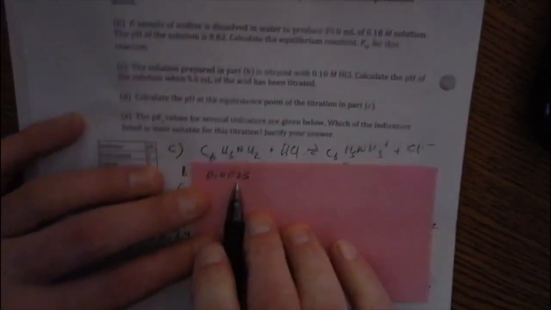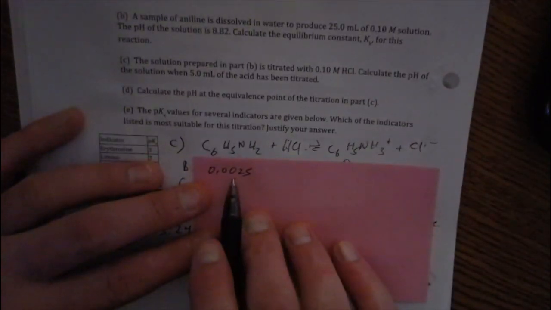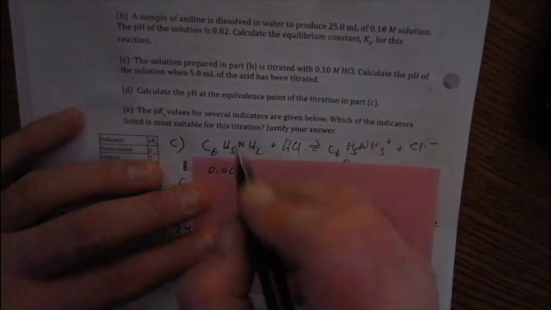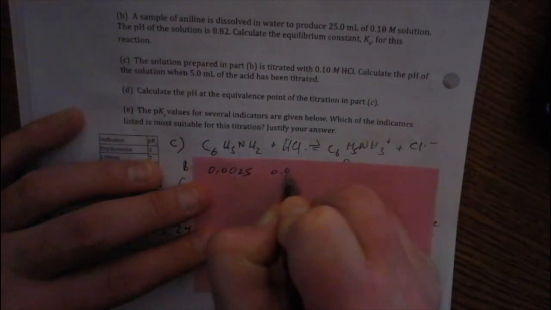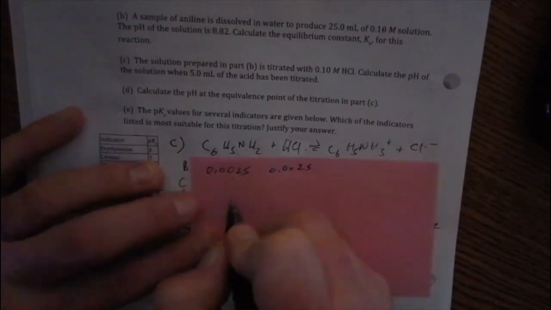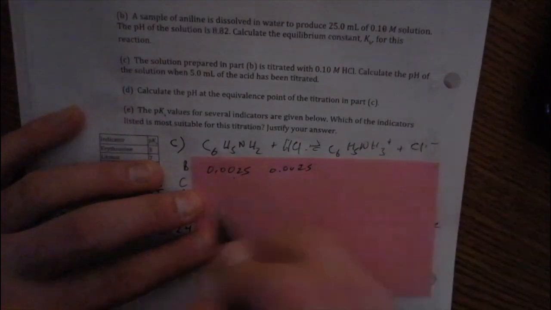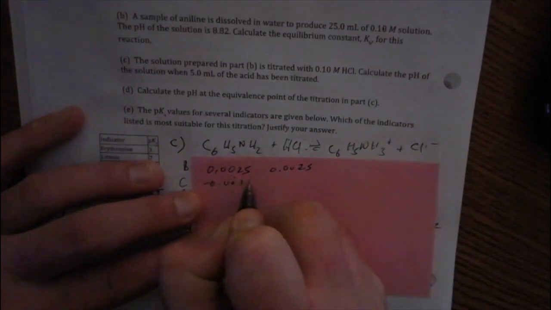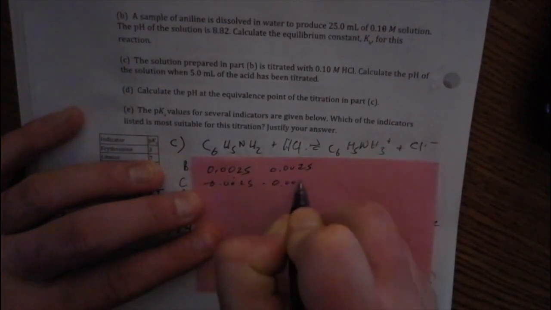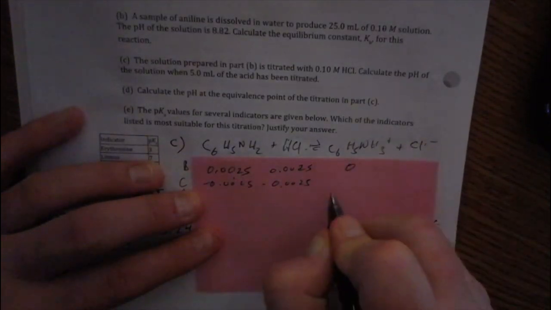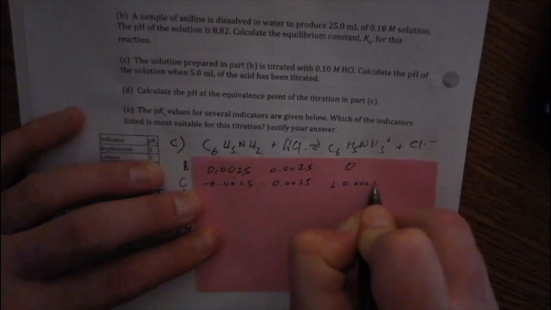What's the only way we can cancel out this many of that? By adding 0.0025 of this, right? Because that's equivalence. So which one of these is going to run out first? They're the same, right? So we're going to minus 0.0025, minus 0.0025, but on this side, what are we doing? We have 0, so we're going to add 0.0025.